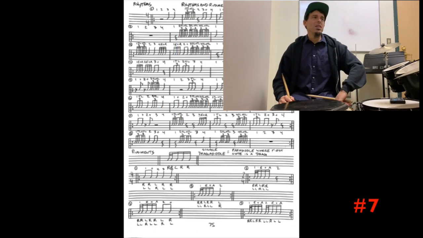Okay, let's take a look at number 7. We're going to start off with eighth notes on beat 1. Beat 2 has an eighth note rest on the downbeat. We'll hit the end of that beat and a half note rest for beats 3 and 4.